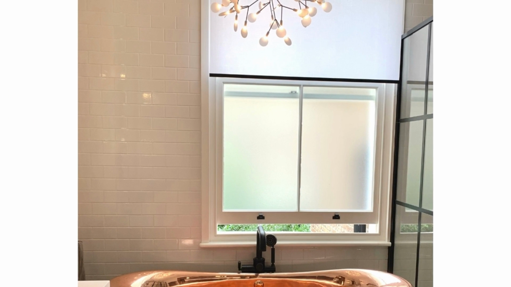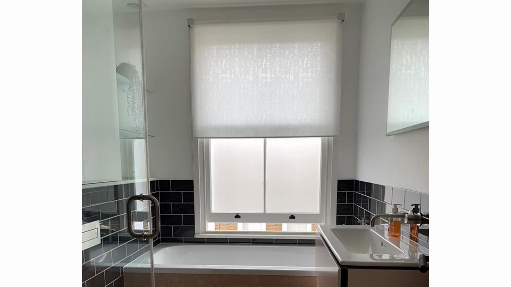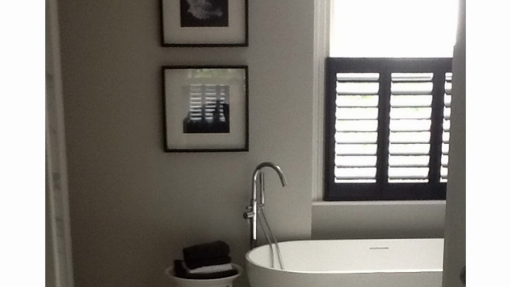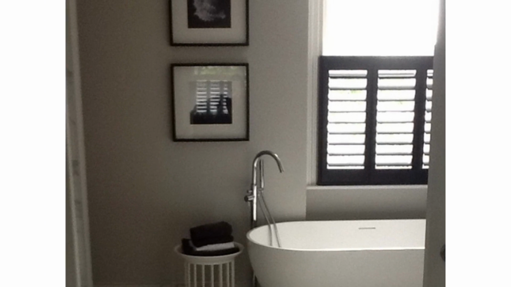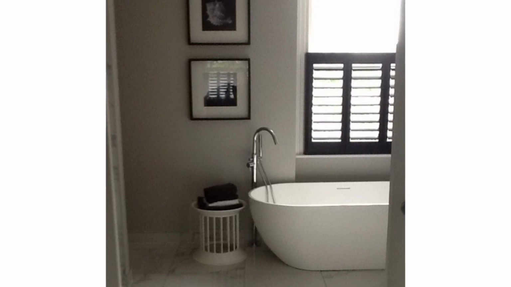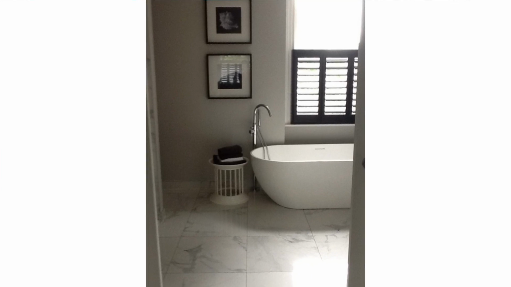However, it can also be worth considering other window treatments that can help the space feel warmer, such as blinds. I think shutters are also great in bathrooms, as they add character, as one of the main ways in which heat is lost in the home is through windows, especially in older properties.